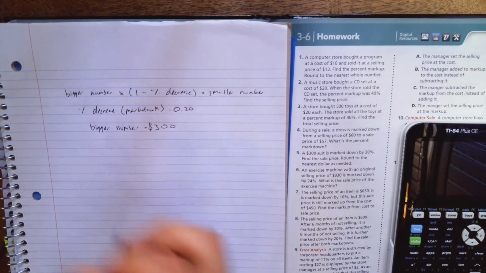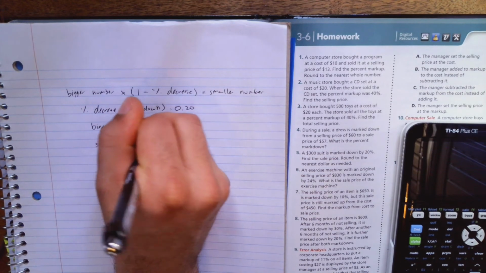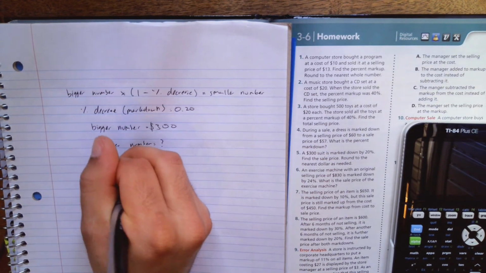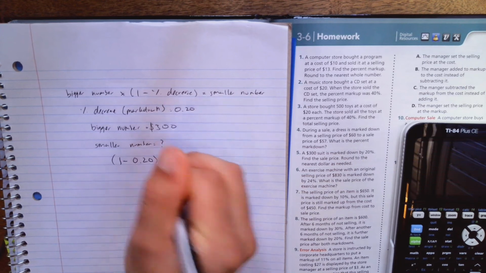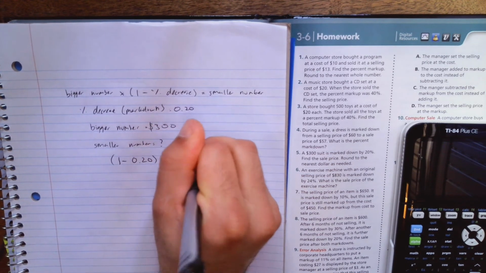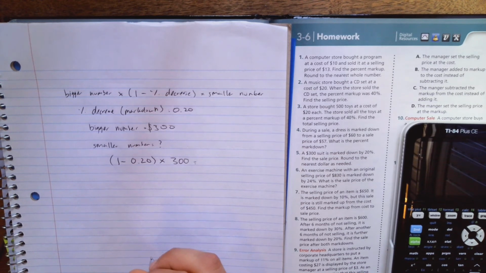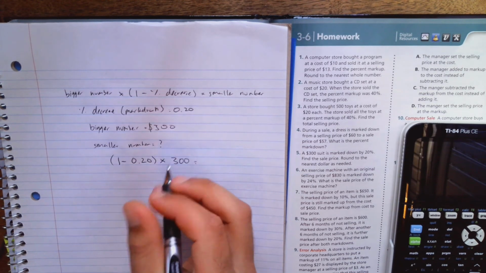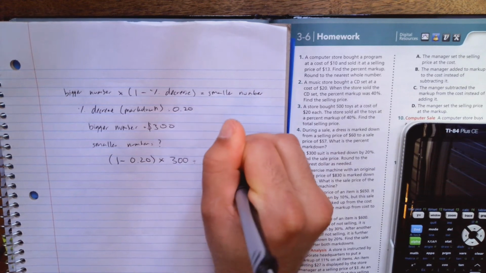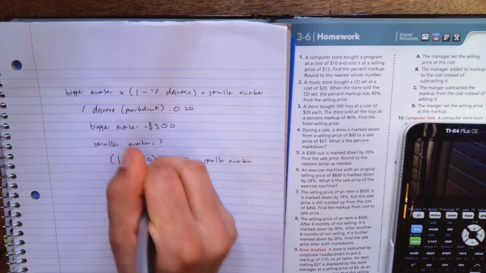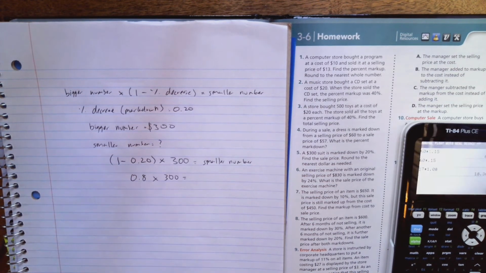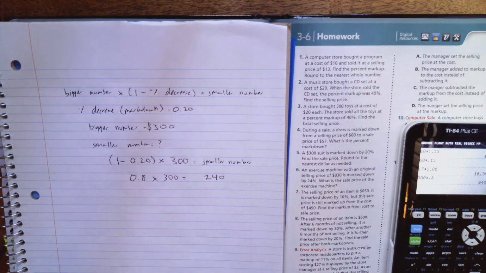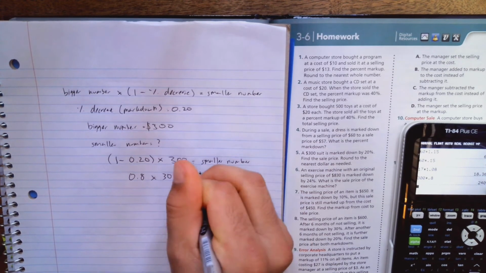Now what would be our next step? That's exactly right.